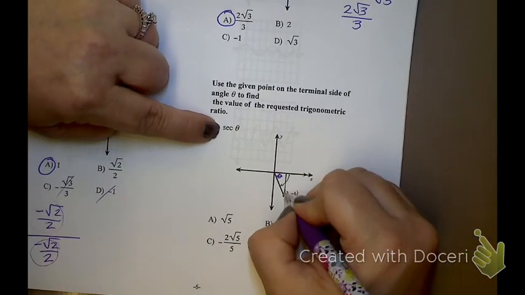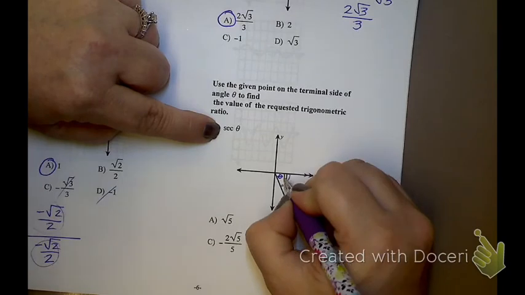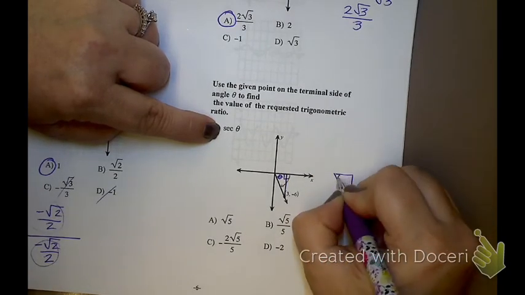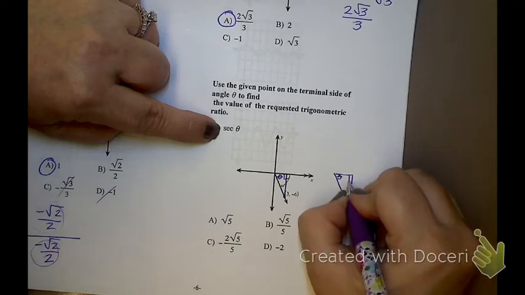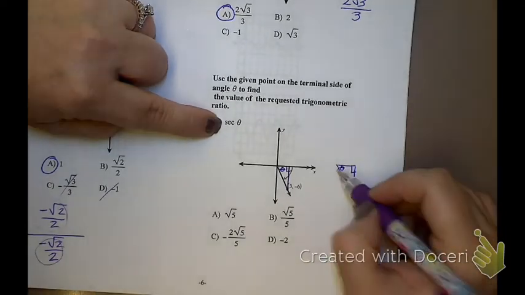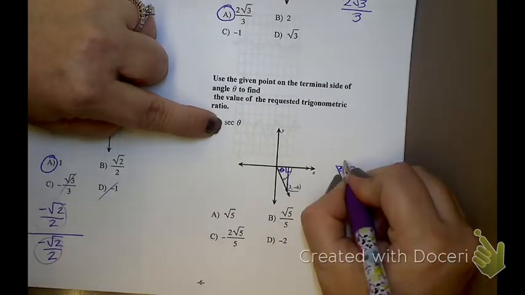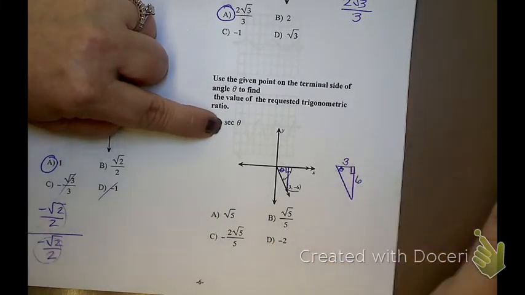So this is the one where we need to draw a triangle. And I'm actually going to draw that triangle like this. Here's my theta. Theta is always at the origin. I always get questions about that. Where do I put theta? Here or here? It's always got to be at the origin. And this is 3, negative 6. So I'm going to call this 3 and this 6.